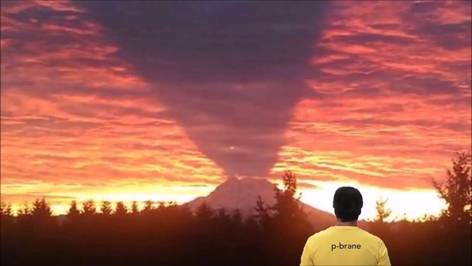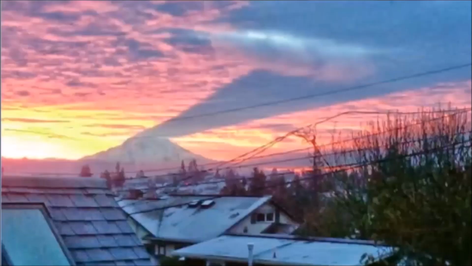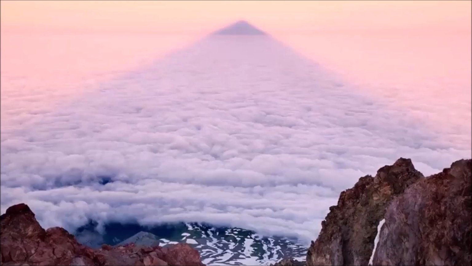Okay, so I don't want to get too involved in this right now because I will cover this in my next video. I'll cover all the perspective of the shadows that you see in and around and on these mountains. Okay, so this is a picture from the top of Mount Hood, and it's over 11,000 feet high. And at the crack of dawn, it's casting a shadow on top of the clouds. Okay, so what would that look like underneath?